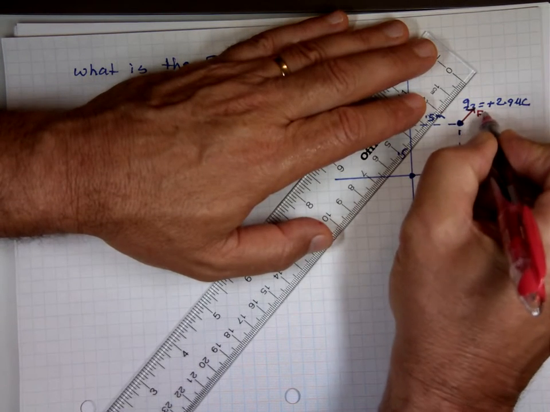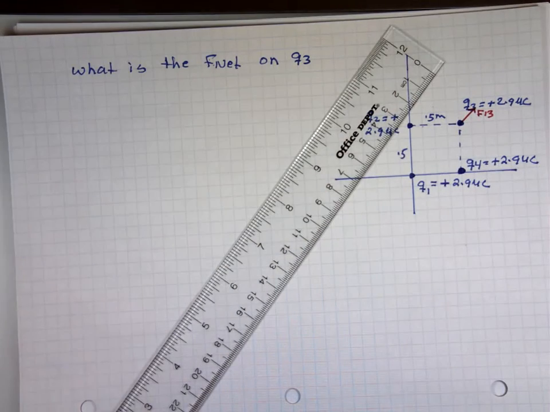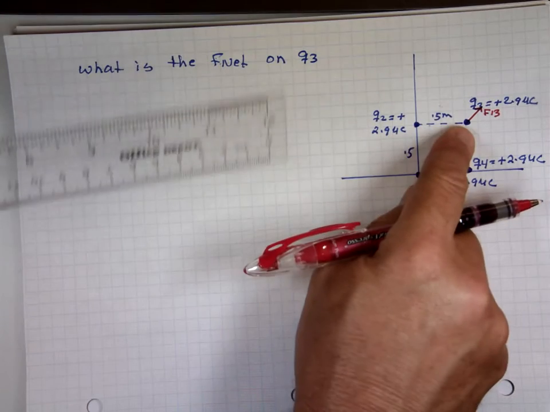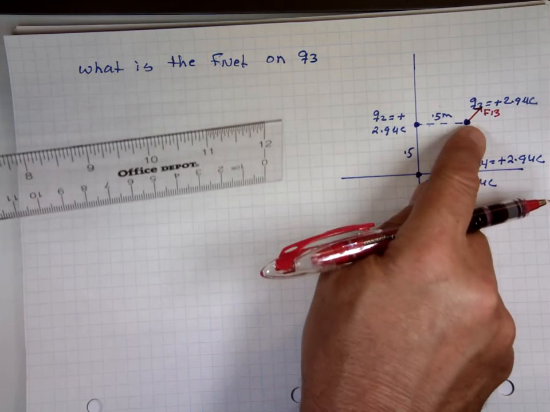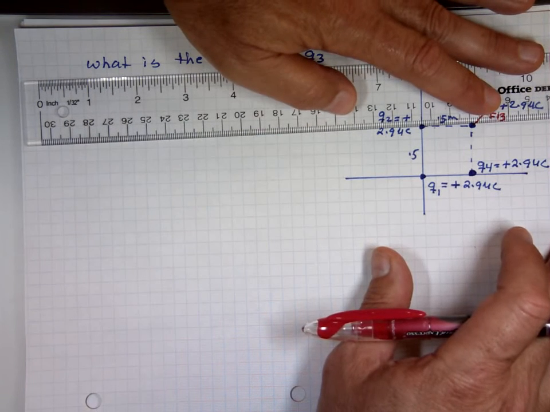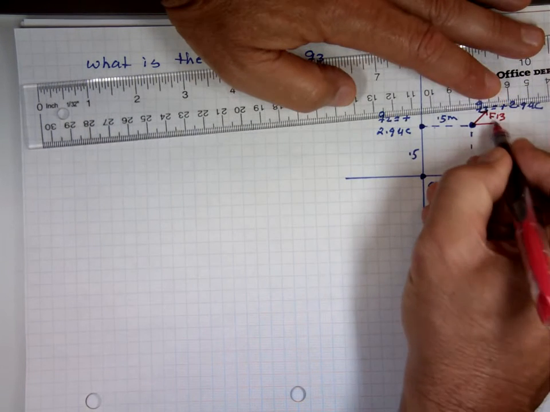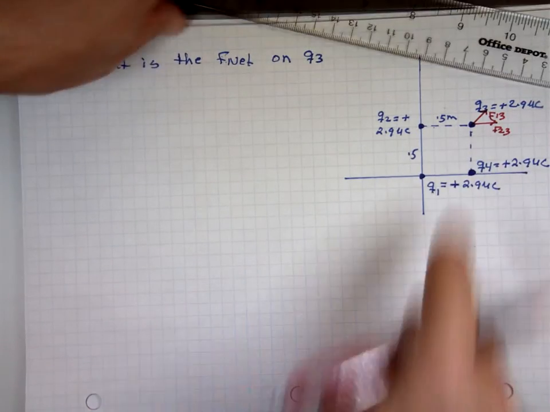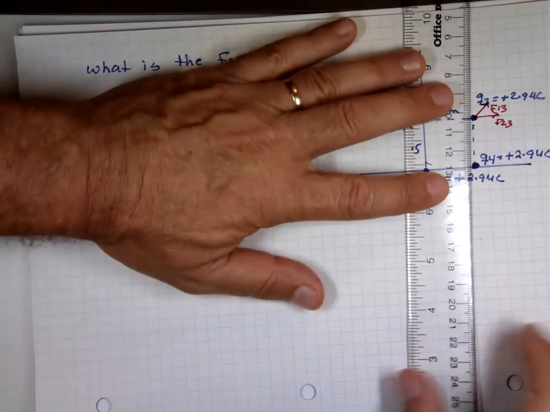F1 on 3. What is 2 going to be doing to 3? Same charge. It's pushing away on it. What is 4 doing to 3? Same charge, pushing away on it.